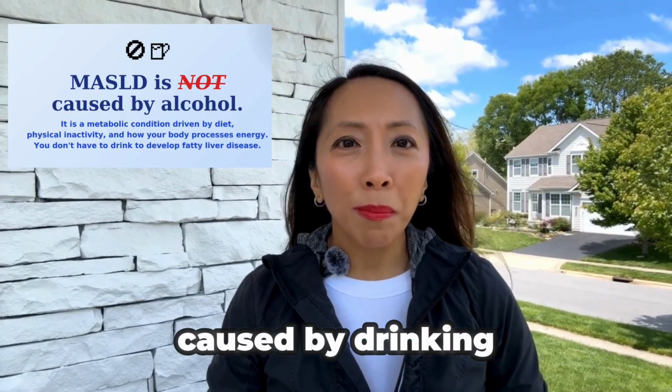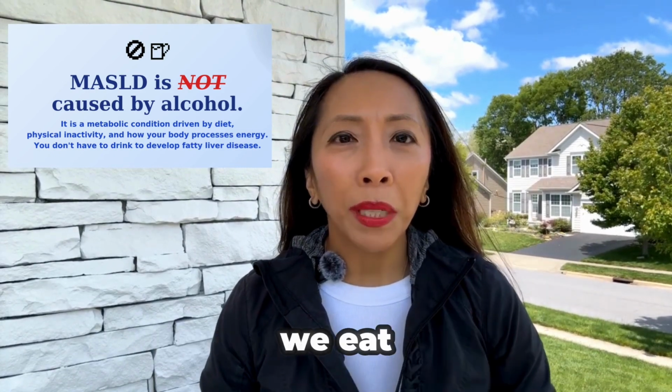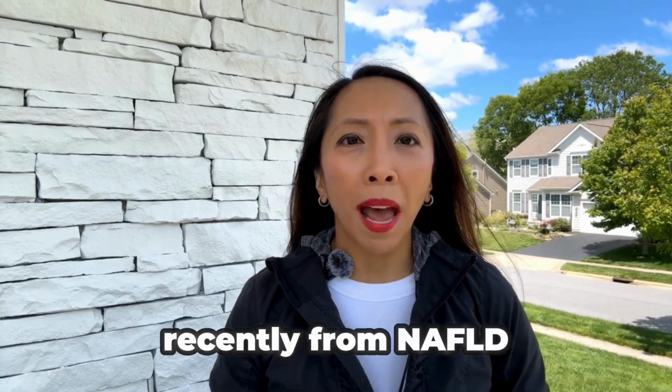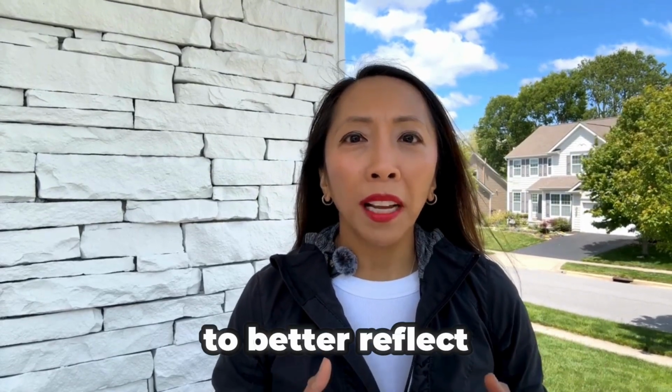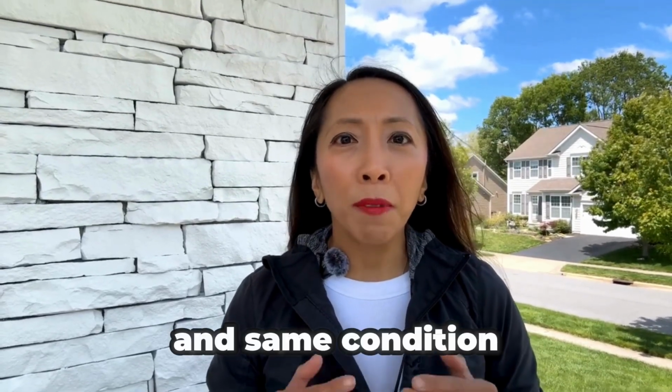This is not caused by drinking. This is a metabolic condition driven by what we eat, how active we are, and how our bodies process energy. The name changed recently from NAFLD to MASLD to better reflect that this disease is rooted in metabolic dysfunction. Same condition, but a more accurate name.